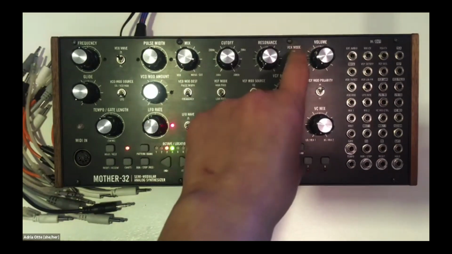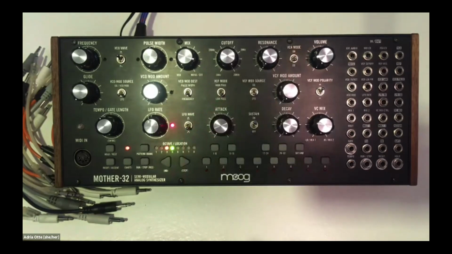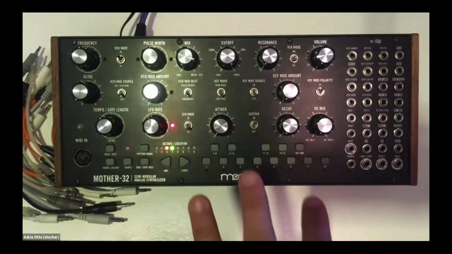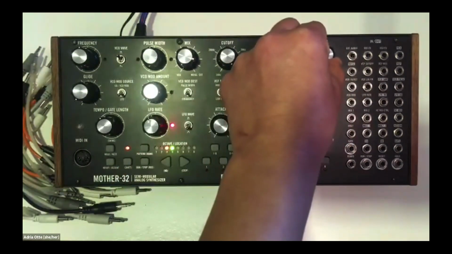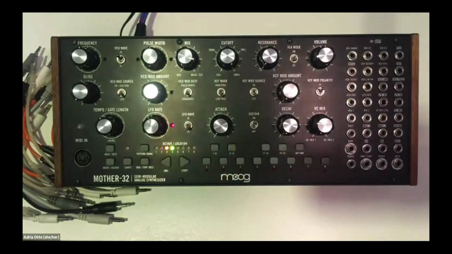So I'm going to tell our amplifier to take its control from our envelope generator now. And so if I turn this back up, we won't hear anything until I trigger our envelope. Envelopes can be triggered by different things, but often they're just triggered as soon as you hit a key on a keyboard.